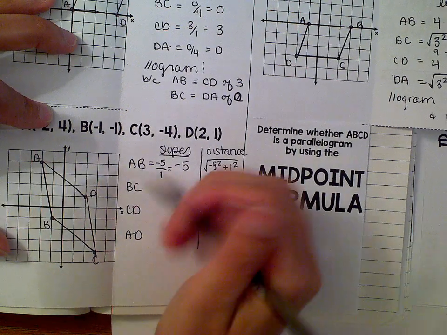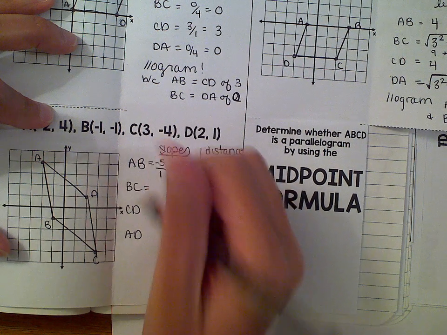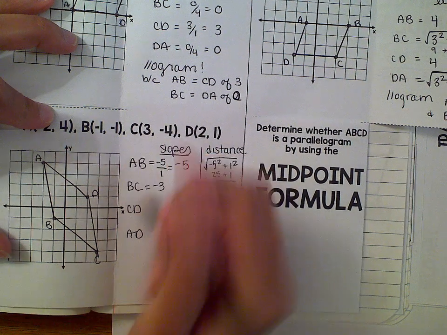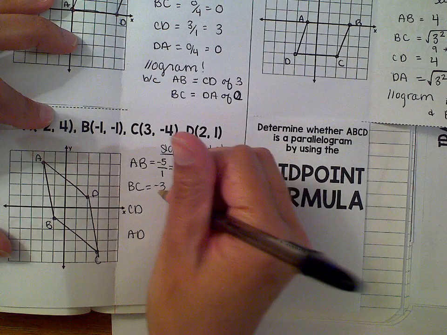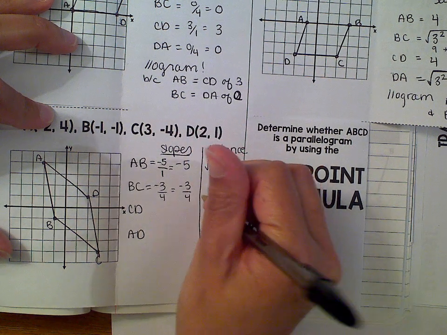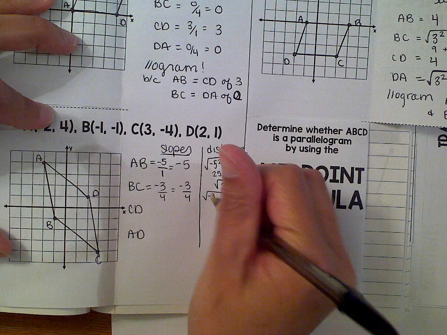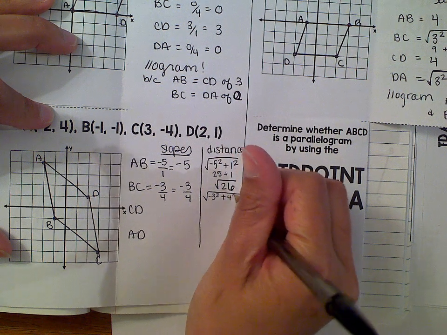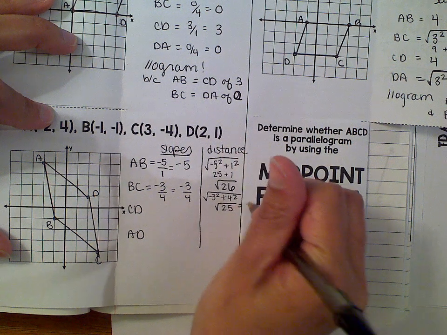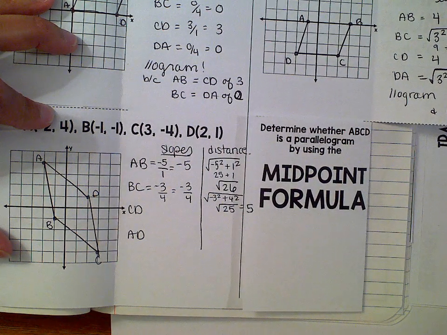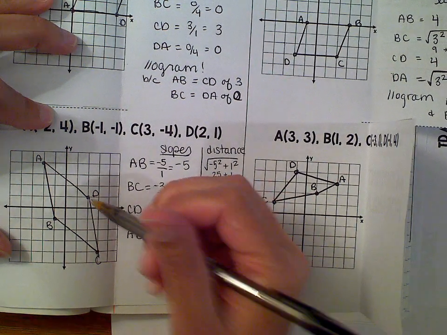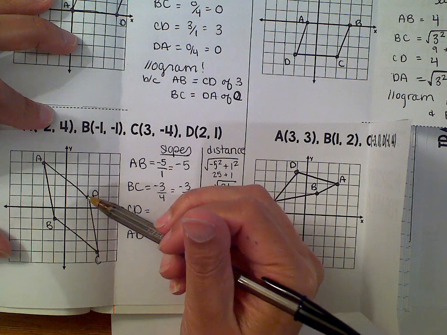Okay, so we can also do that for BC, and I'm going to start at B, and if I count to C, I have to go down 1, 2, 3, and then right 1, 2, 3, 4. And so the slope is -3/4, and then when I do the distance, we're going to square each of those, so square -3 and 4, so we get 9 and 16 for 25. Oh my word, that's 5. I squished this in here too small. I wrote that on the outside flap.